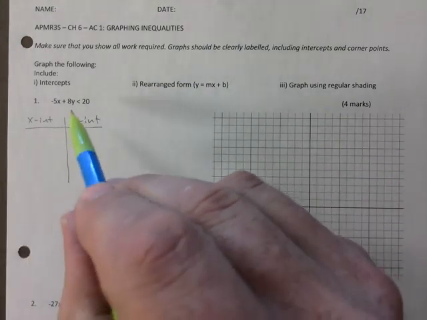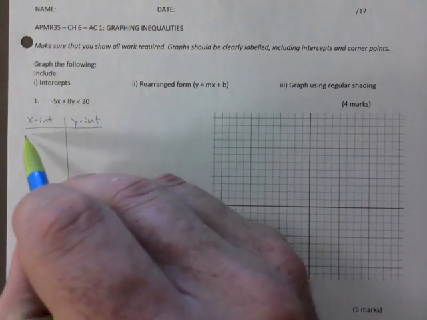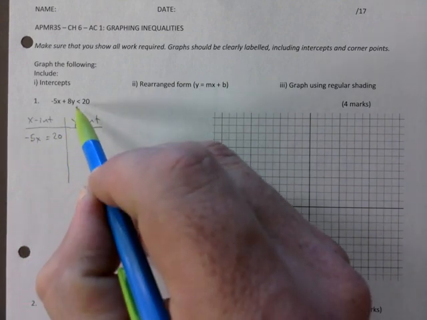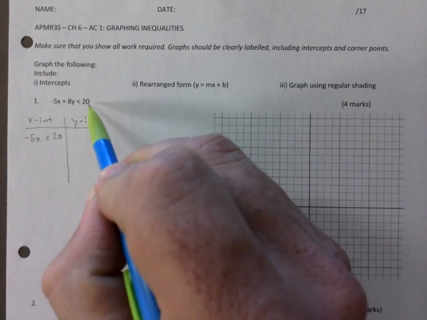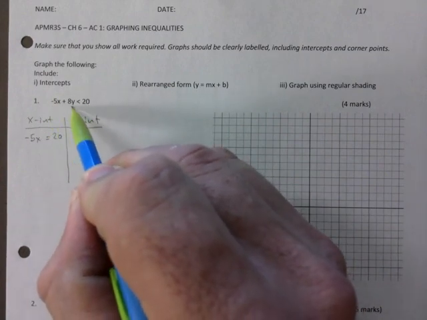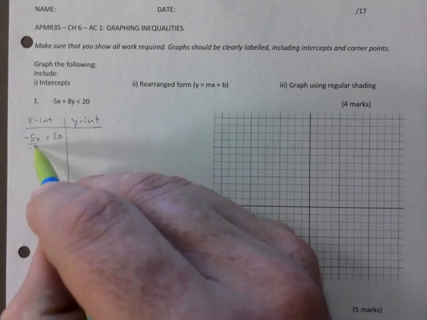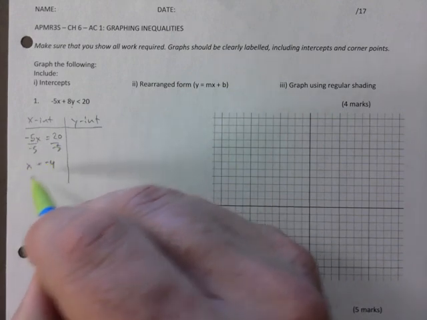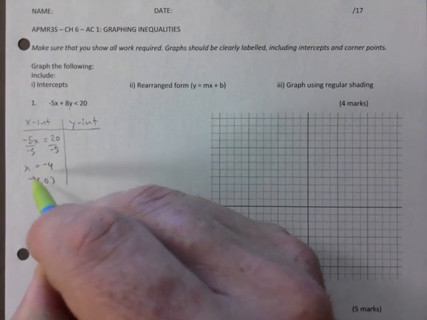So for the first one, if you want the intercepts, it's just going to be negative 5x is equal to 20. I imagine this as an equation of the line. So y is 0, right? So we divide both sides by negative 5. X is equal to negative 4. So we've got negative 4, 0 as our x-intercept.